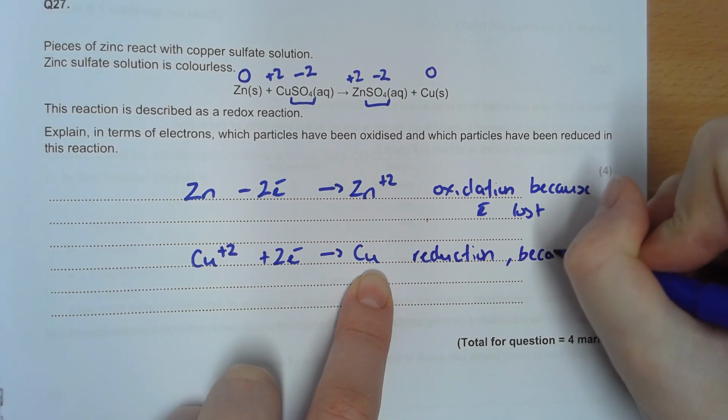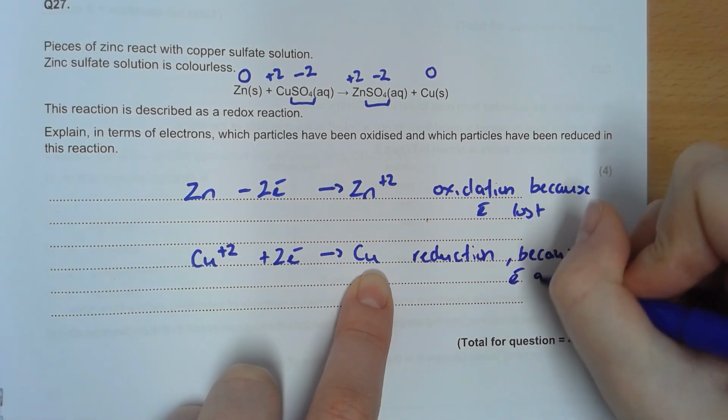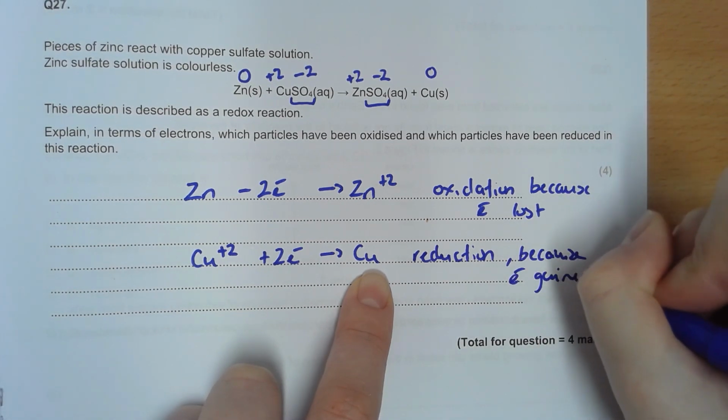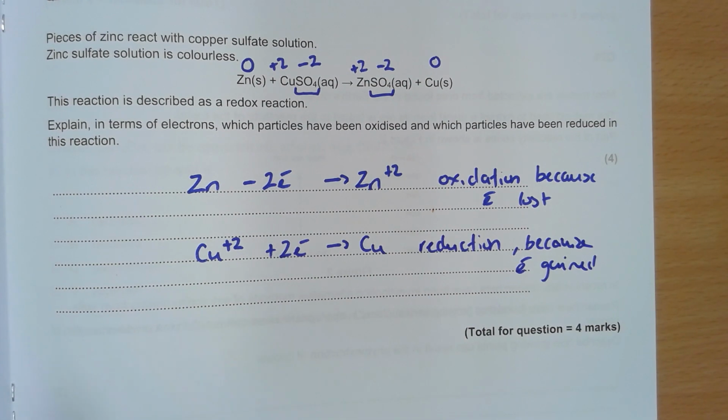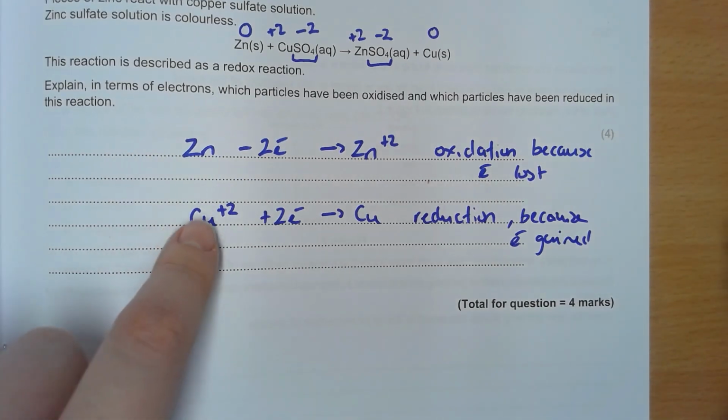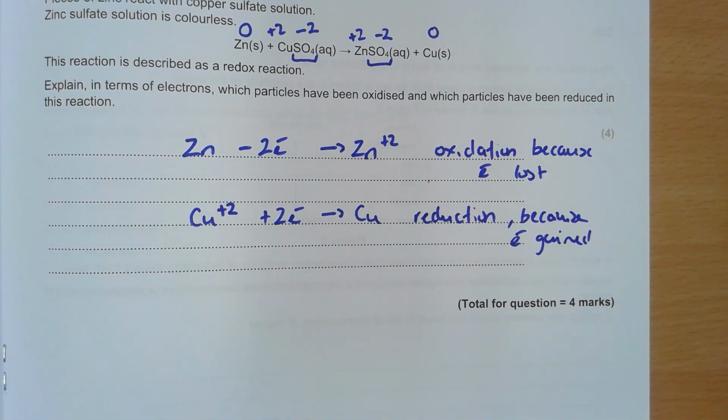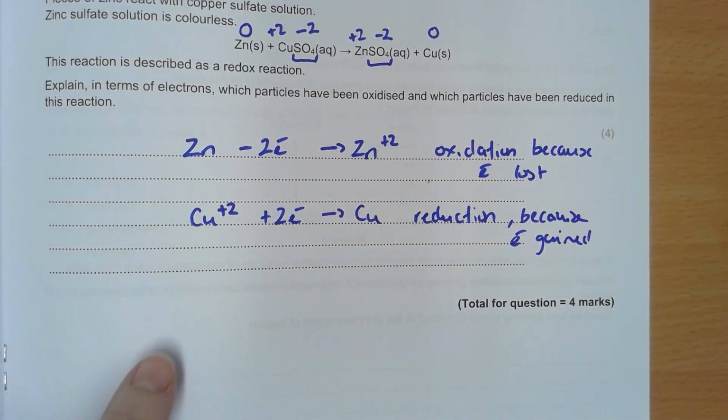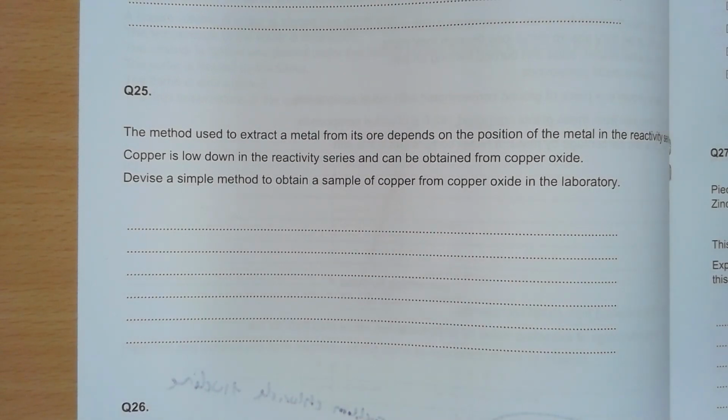because electrons are gained. Now again, if you're going to write this in words, you're going to have to say that copper ions are gaining electrons. If you just write copper, you're not going to get the marks. Therefore, again, I think the half equation is easier. It avoids you having to use words. Plus, in some cases, they'll ask you to write half equations, so it's a good idea to be able to do them. Actually, I skipped one question that I intended to go through.